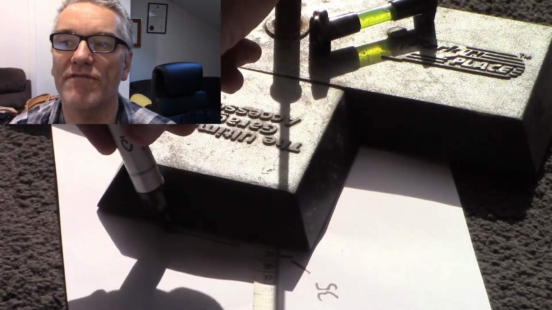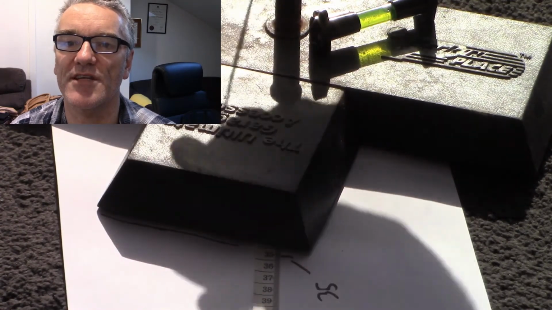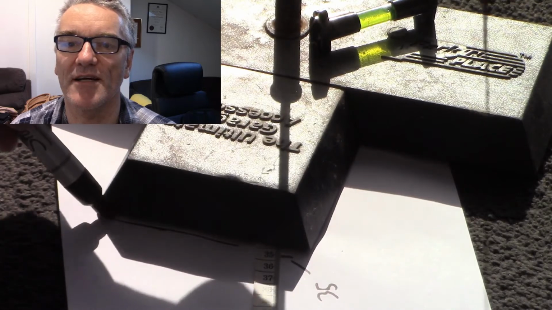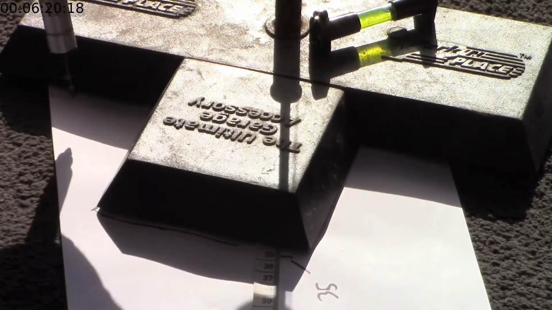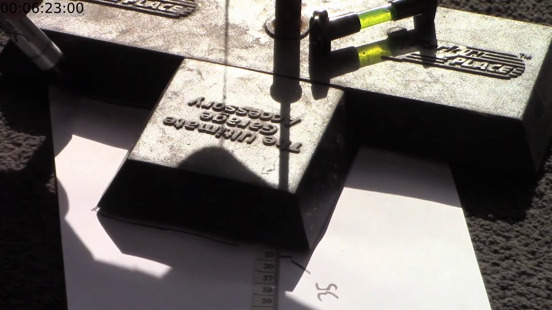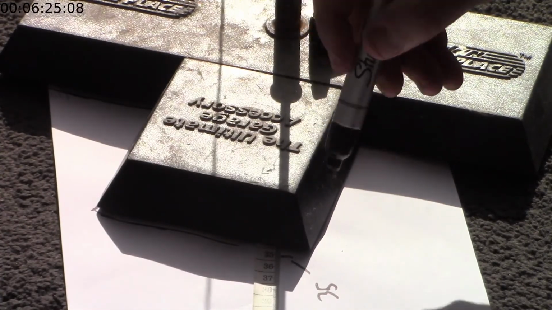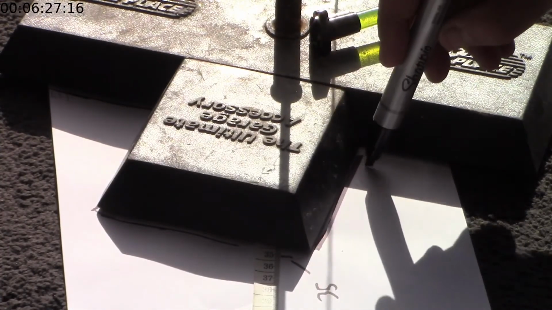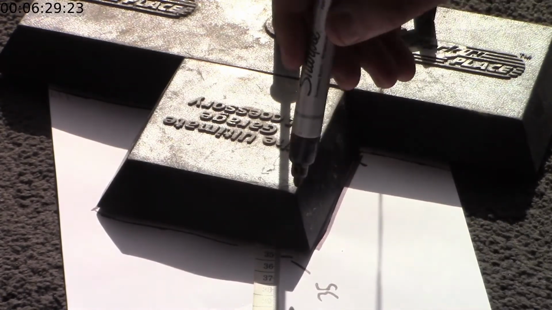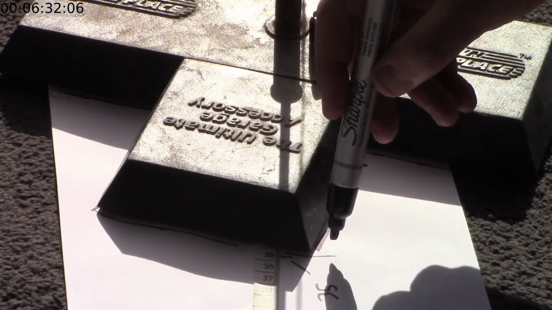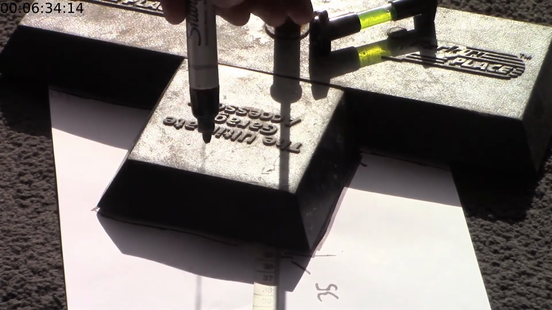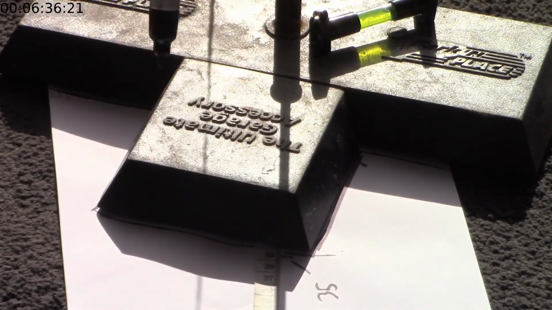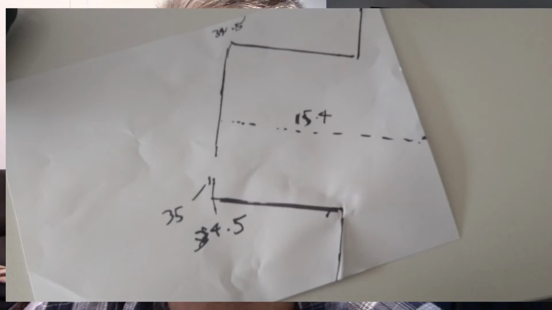34.5 centimeters is the edge of the base. And then later on, yes, I will take some measurements to figure out where the center is, and we do some calculations to see how long that actual shadow is.